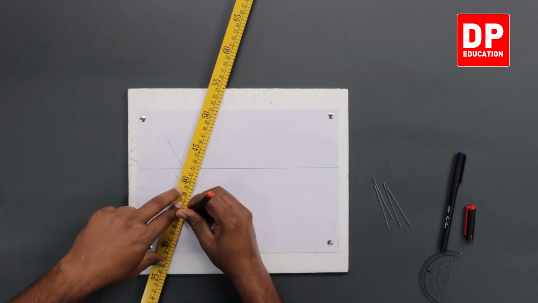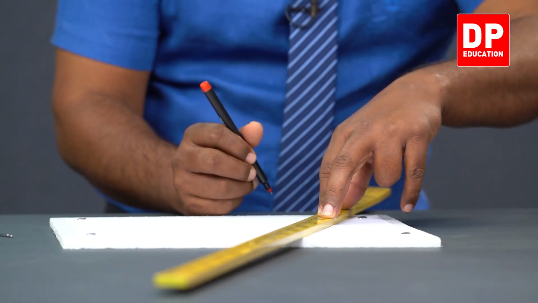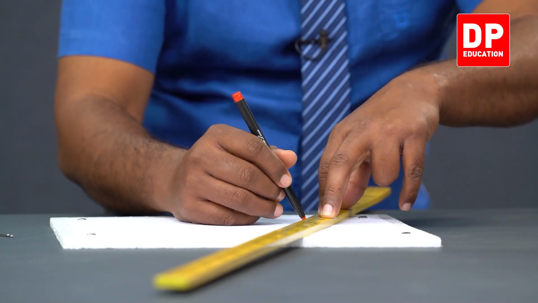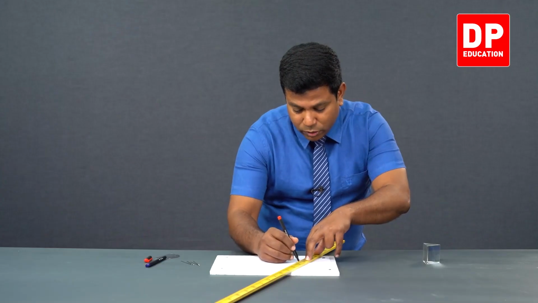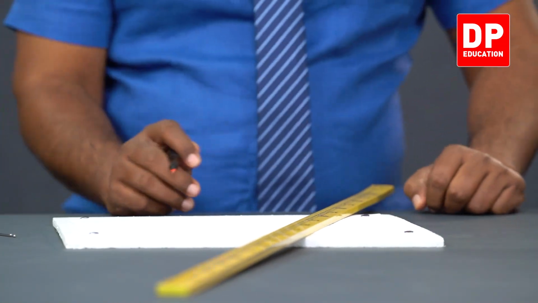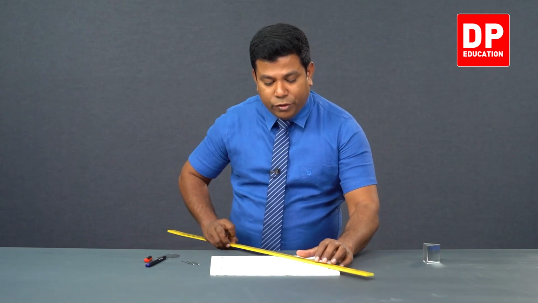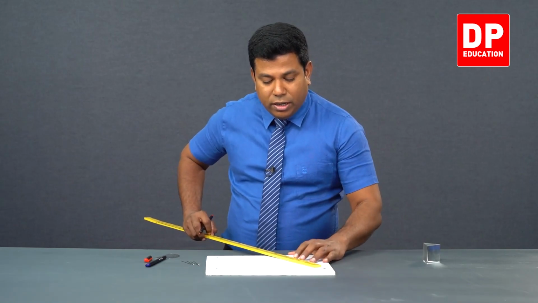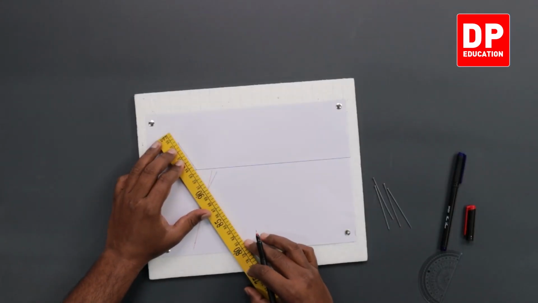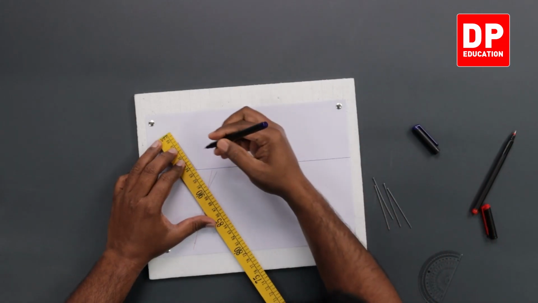Let us draw it up to the prism border and let us extend that further so that I can measure the angle of deviation easily. Similarly, the incident ray's line also I have to extend until it meets the emergent line for me to easily measure the angle of deviation.